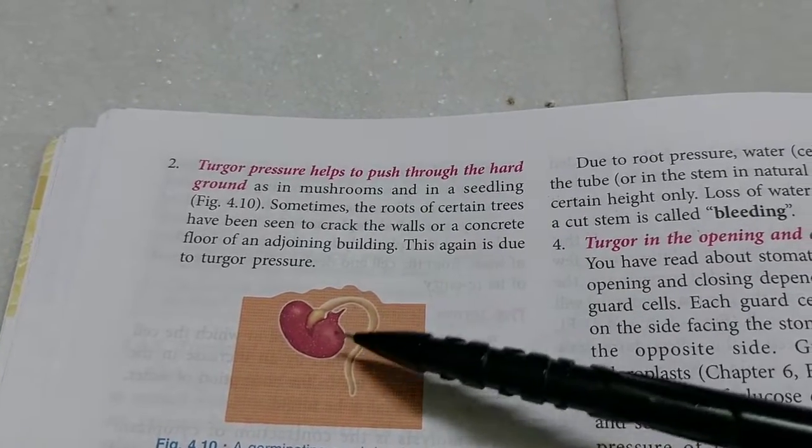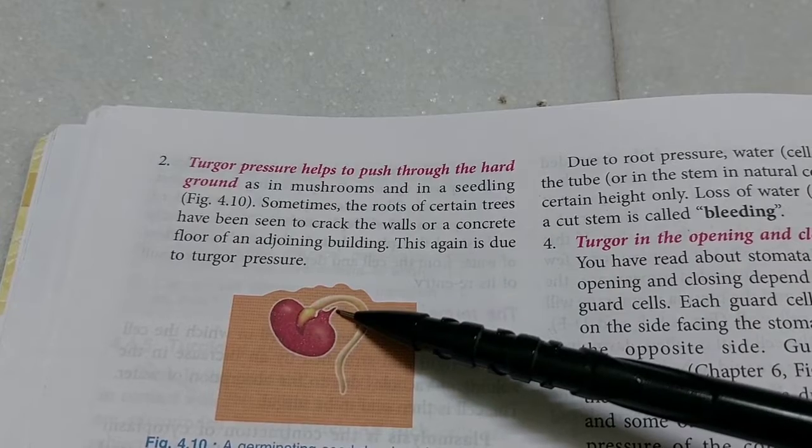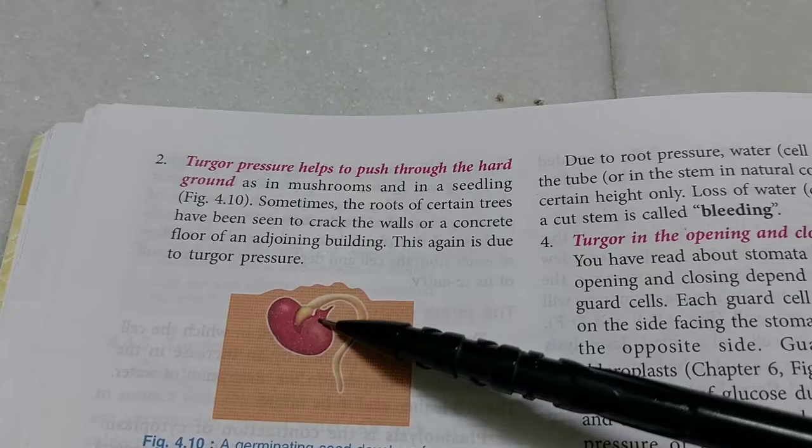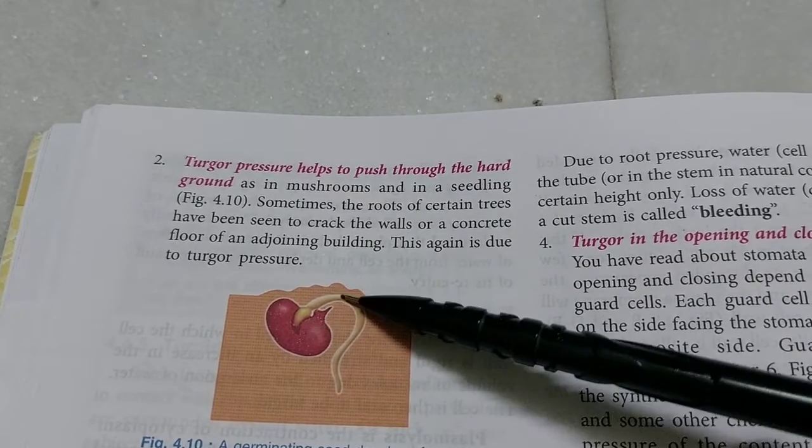It also helps the seeds to push through the hard ground. So they absorb water by imbibition and osmosis, and they swell up, and that's how they are able to break through the seed coats and break through the soil layers.